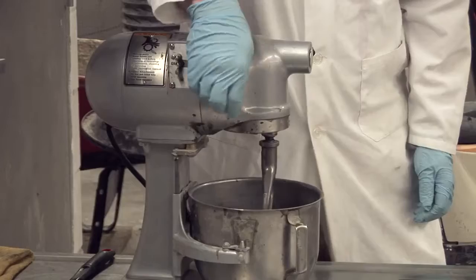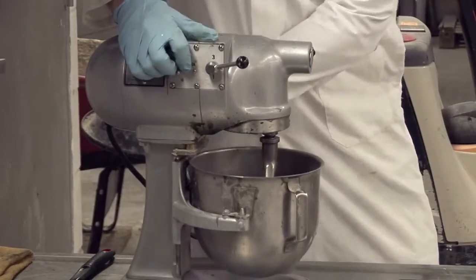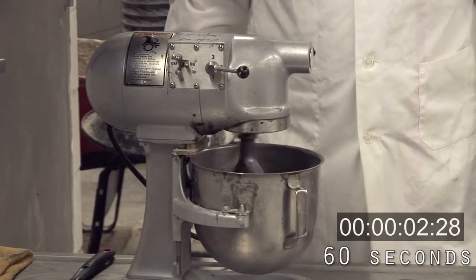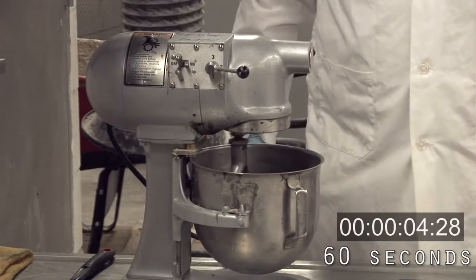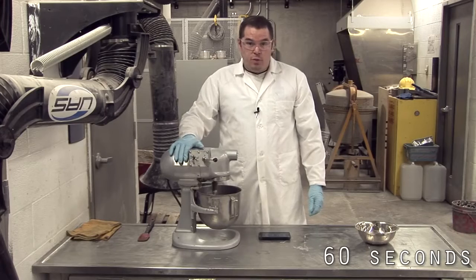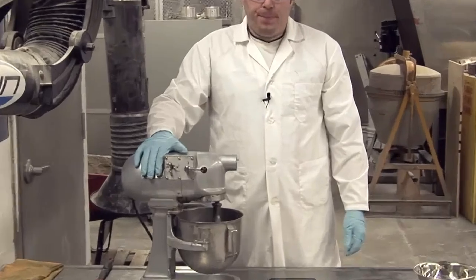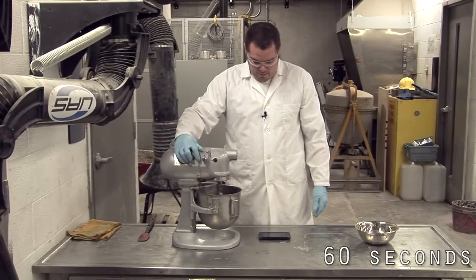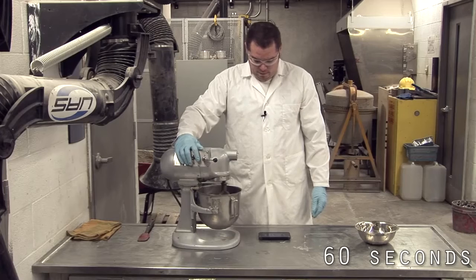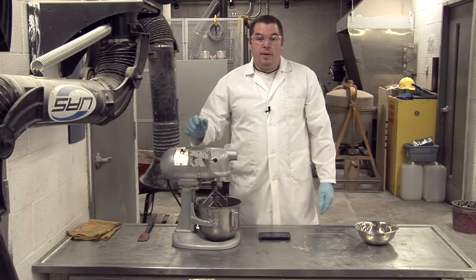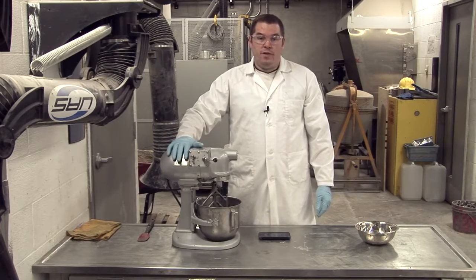I will then increase the speed to speed number 2, lift the bowl, and begin mixing for 1 minute. After this minute, the mixing procedure will be complete, and you can move on to the next lab procedure for normal consistency and setting time. The cement has now been mixed, and you can move on to the next lab procedure.